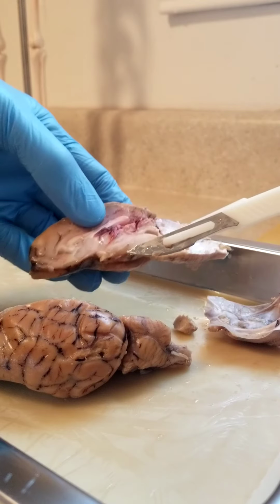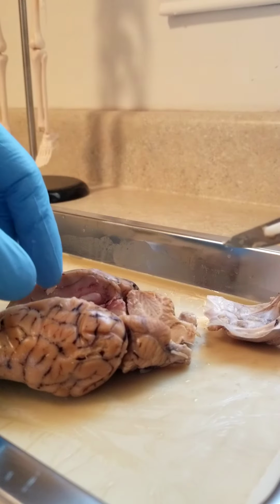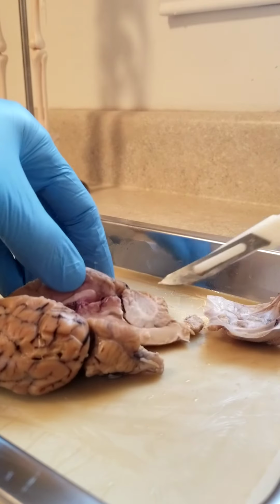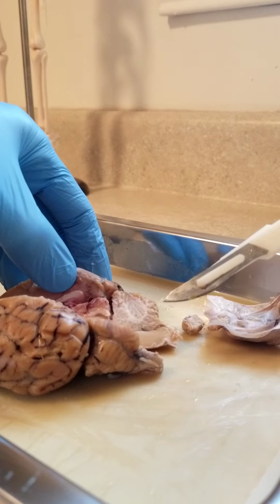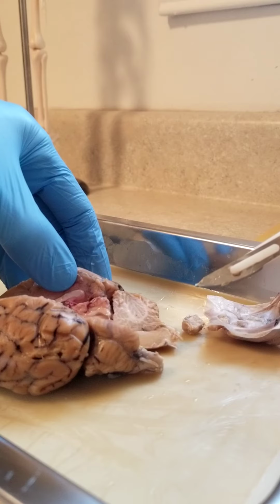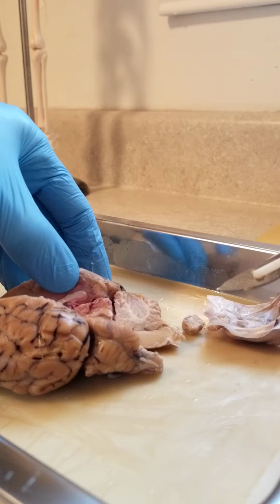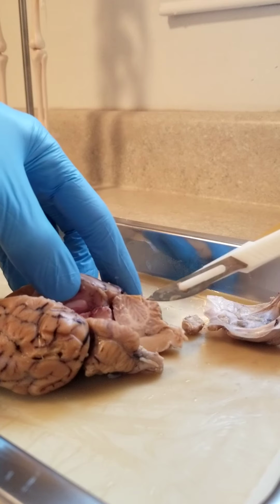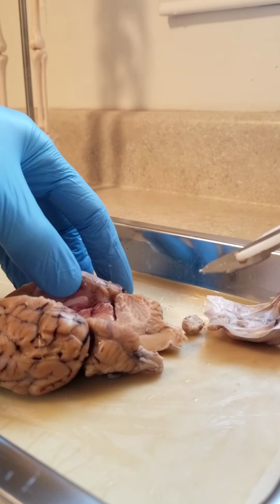So hopefully I'll be able to point this out pretty well. It's kind of hard doing it by myself here. The pons is at the end right there towards the brain stem. And then, make sure I cover that part, the medulla oblongata is right before the spinal cord.